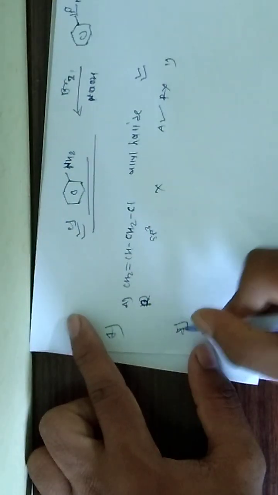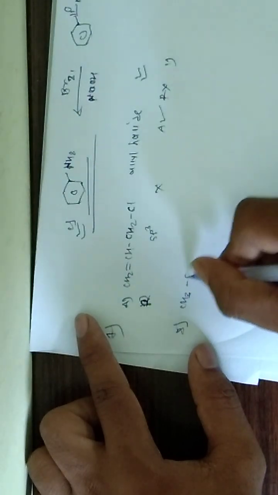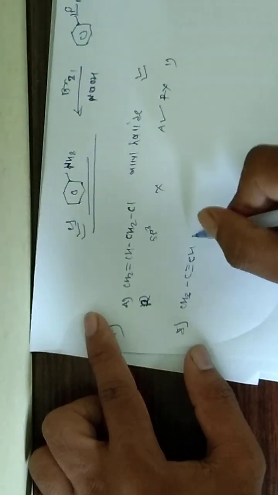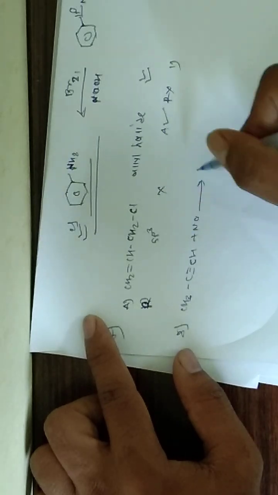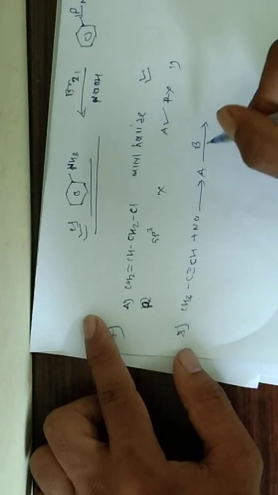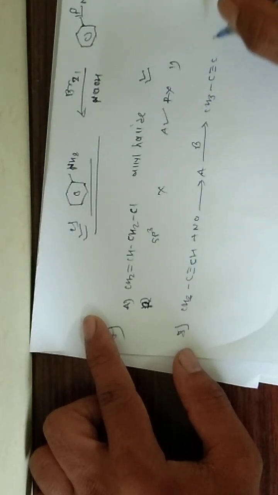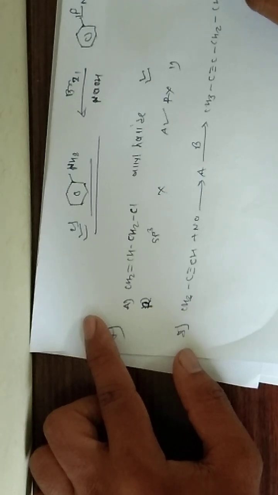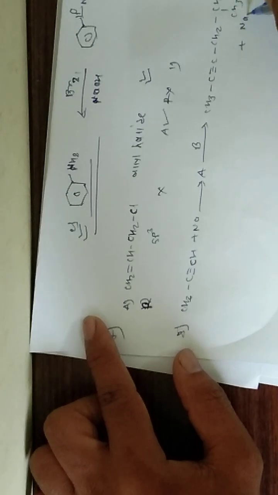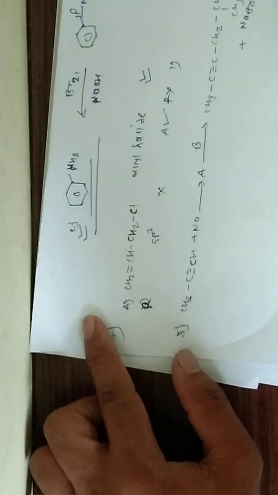So the question is: compound A formed in the following reaction reacts with B, gives the product C. Then find out A and B. The given reaction is CH3 C triple bond CH plus sodium gives A, and this A by reacting with B gives CH3 C triple bond C CH2 CH2 CH3 plus byproduct NaBr. Then we have to find A. So what will A be?